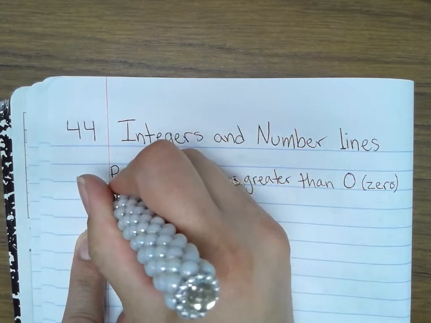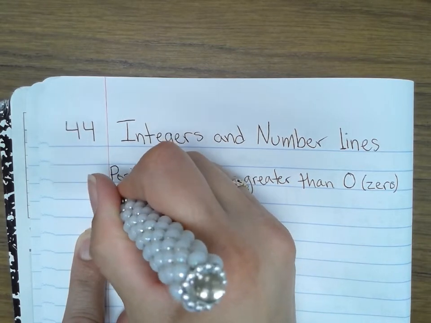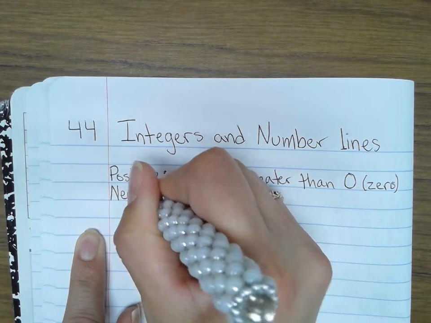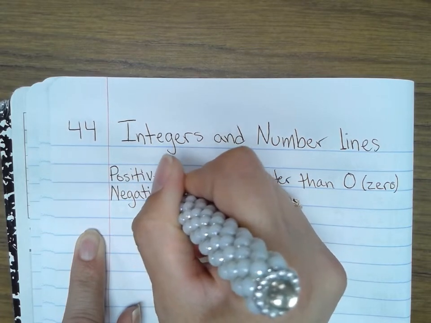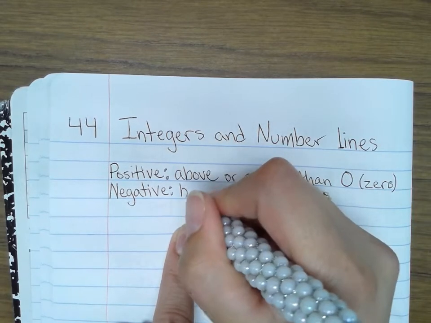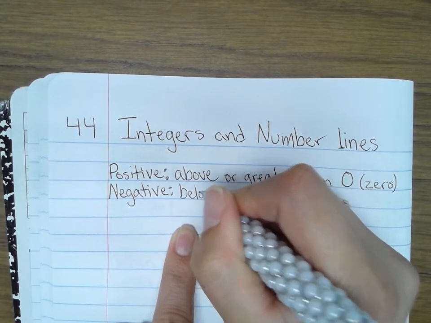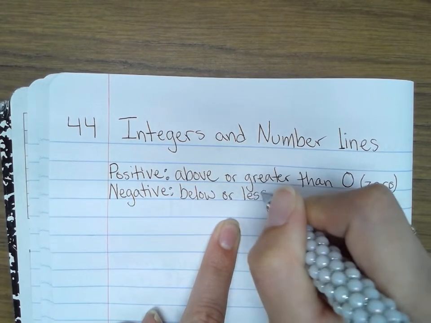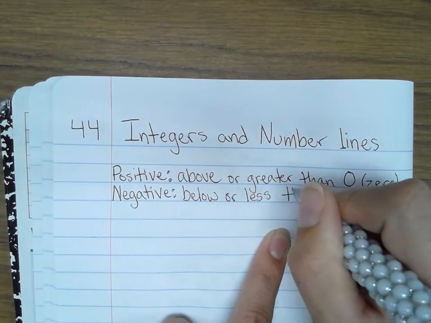Okay. Negative numbers are less than 0. So negative means below or less than 0.